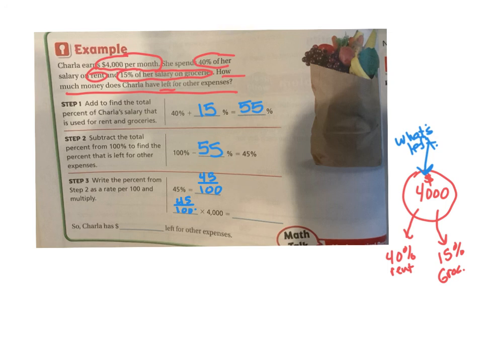Oops, I don't need another zero there. There we go. Times 4,000 over 1. I can cross reduce and take some zeros off. 100 goes into 100 once, and 100 goes into 4,000 40 times. Just takes 2 zeros off there. And then I would do 45 times 40 for the answer to get $1,800.